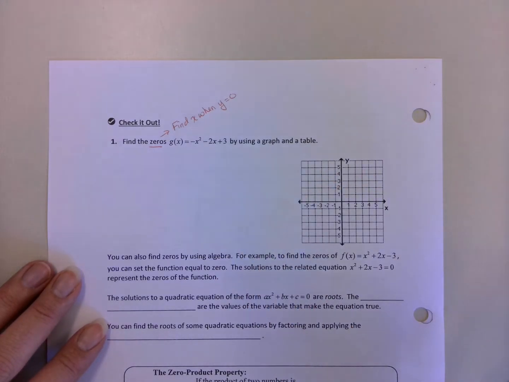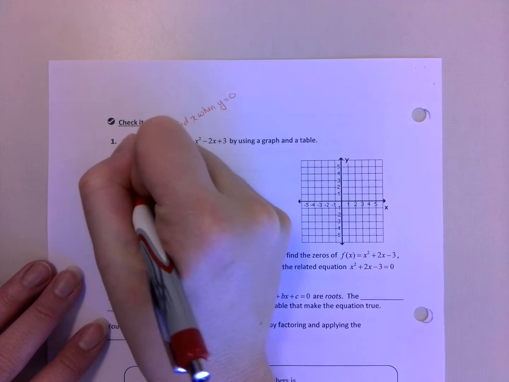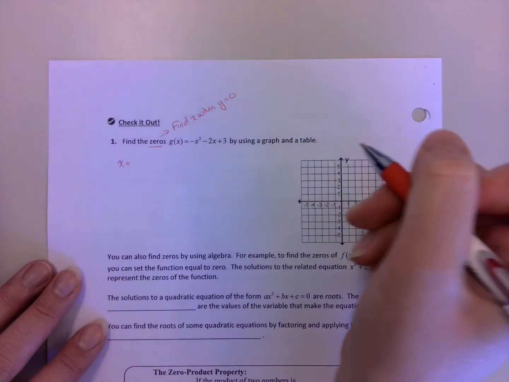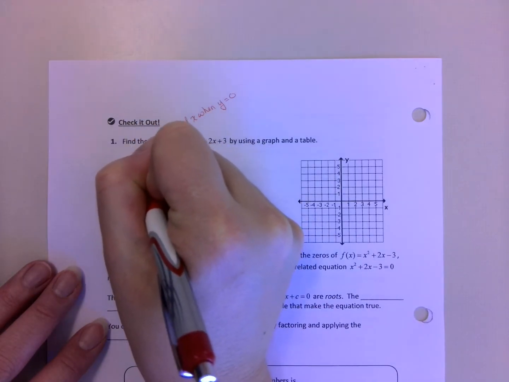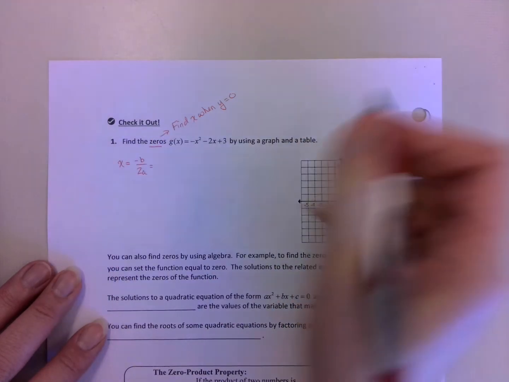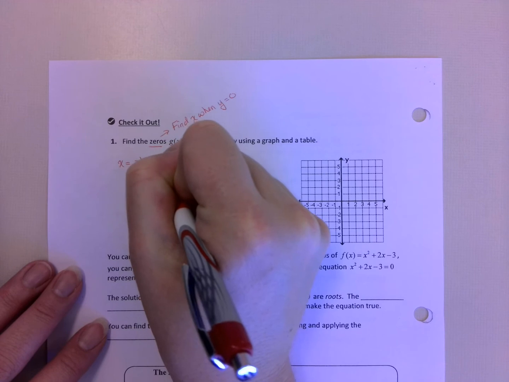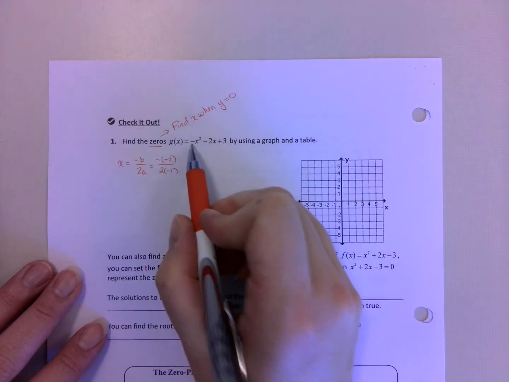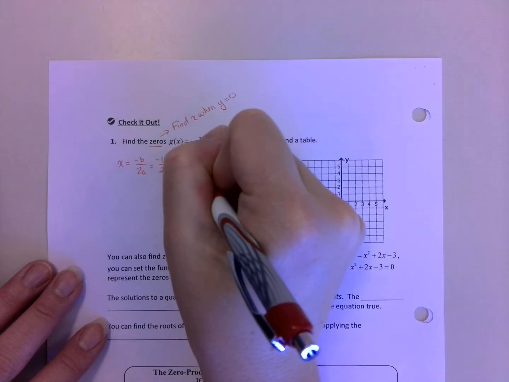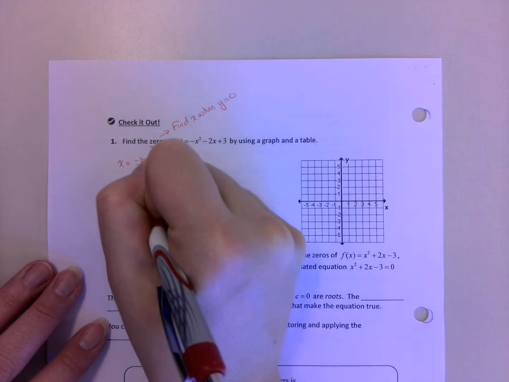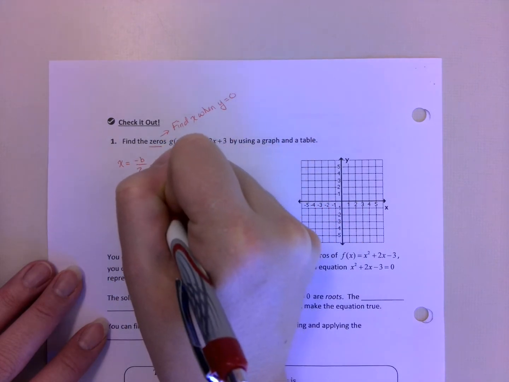So in order to know where to start my table, I need to find my anchor, my x value, and that is -b over 2a. So it's going to be -2 over 2 times -1. And so I get a +2 over -2, so I get x equals -1.